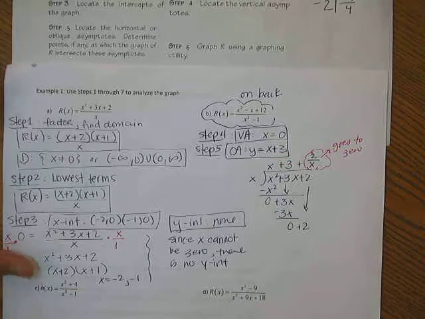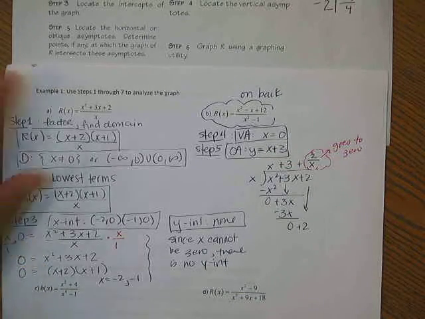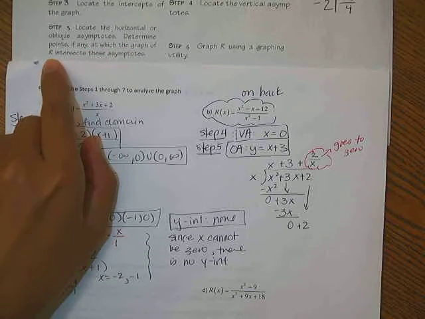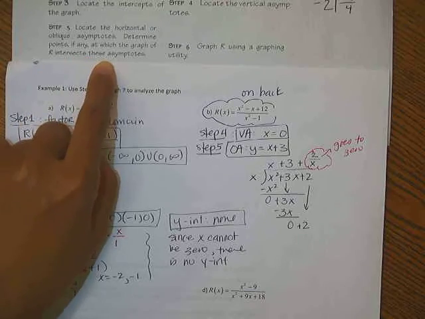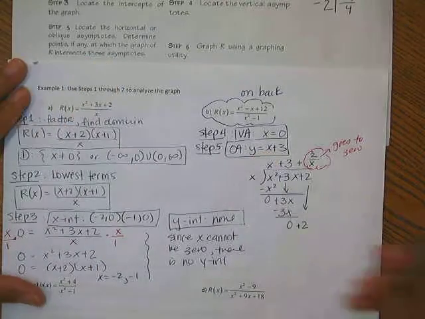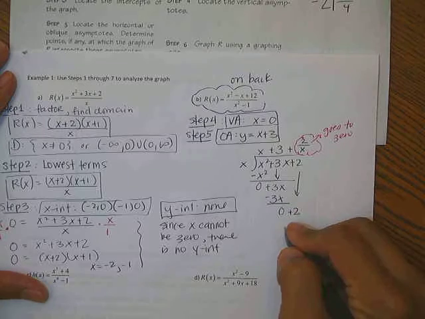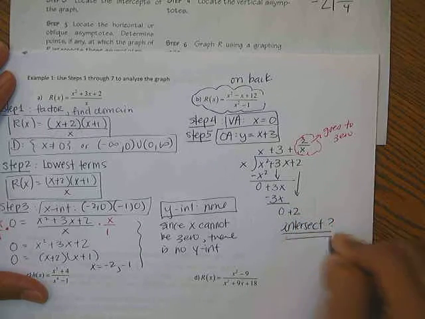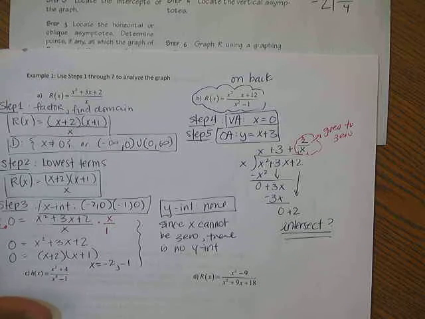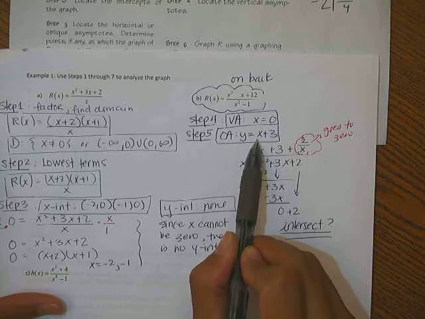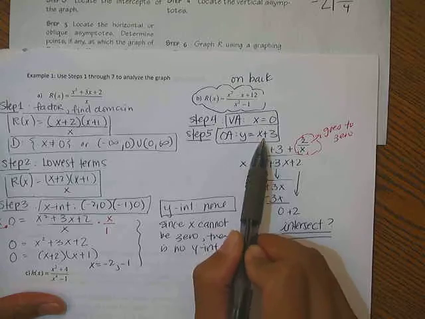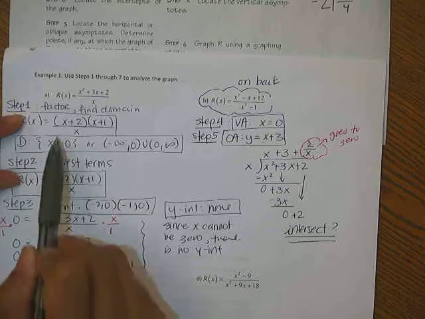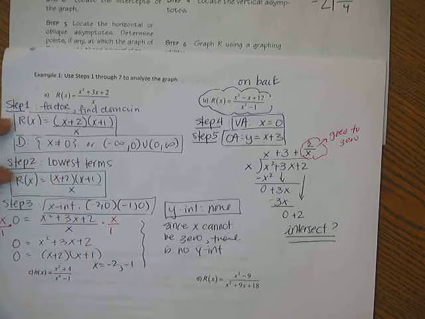We'll box that up. Now we need to determine points, if any, at which the graph of R intersects this asymptote or not. So let's write below here: intersect, question mark. It's still the same piece. So how do we determine this? We know that y equals x plus 3. We have this equation as well. These two are the same, keep in mind.